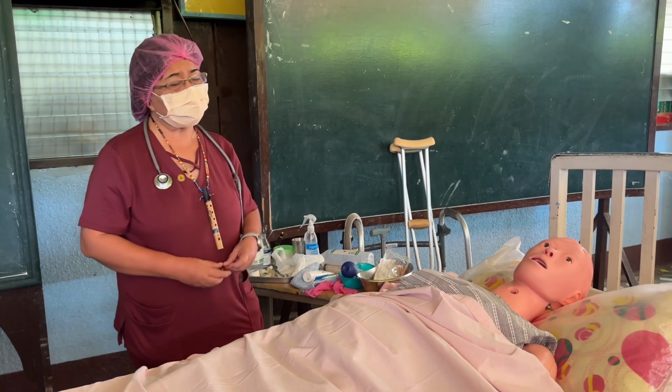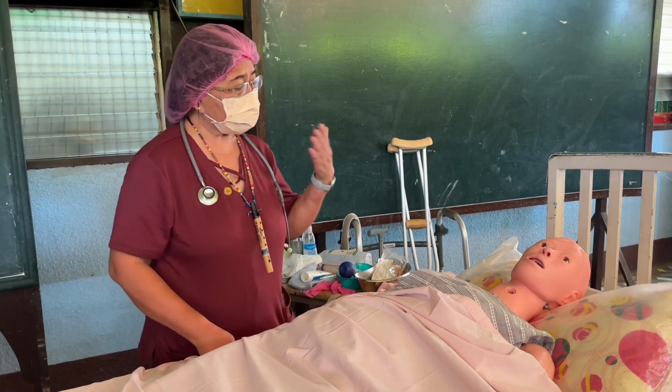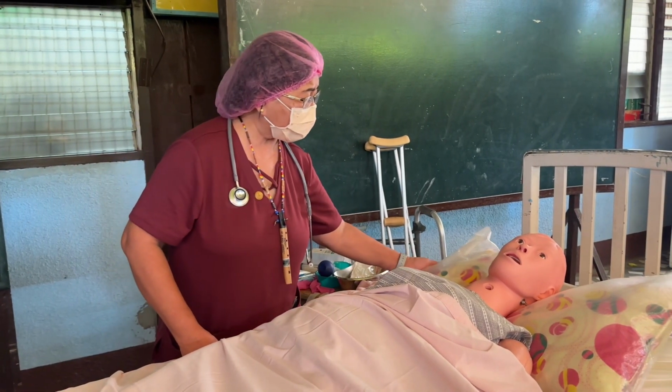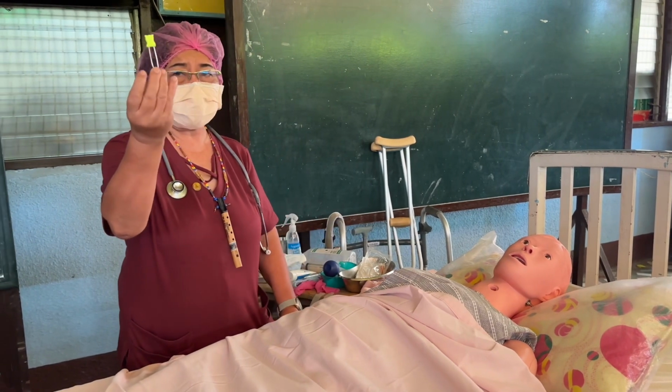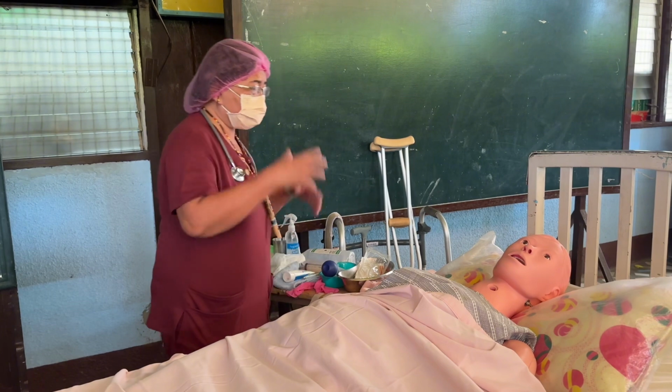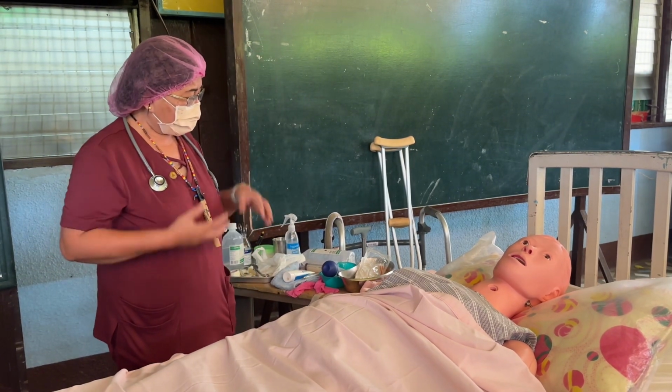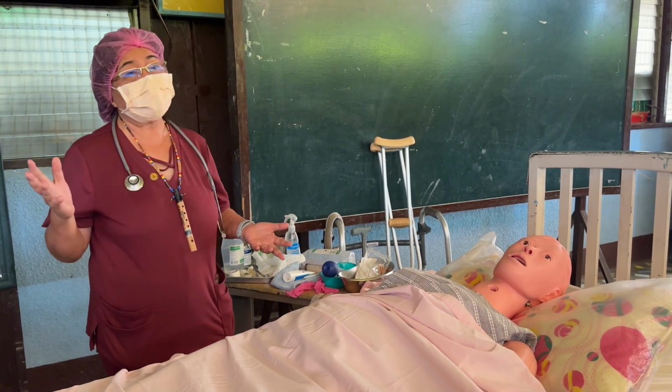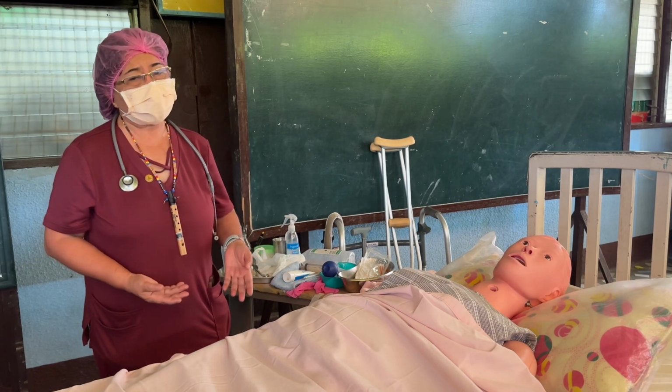After insertion, some just tuck the tube under the pillow. Others will make use of a safety pin for easy mobility of the tube. Of course, you should wear complete PPE, mask and gloves. The procedure is only clean.